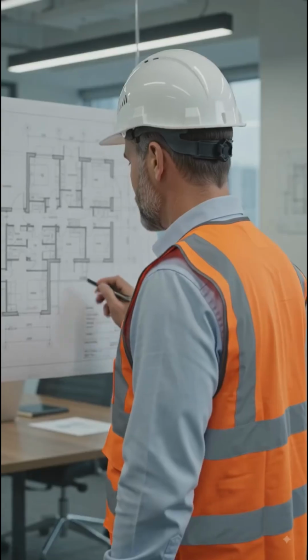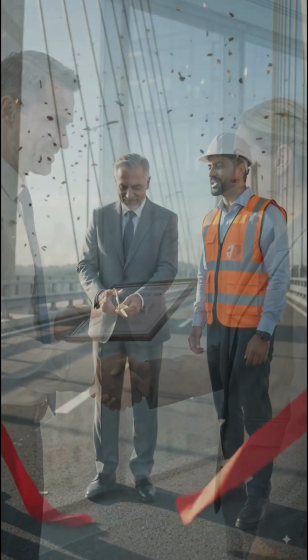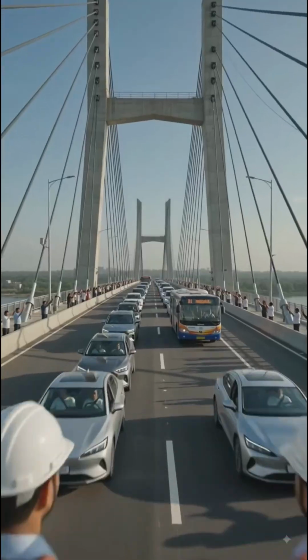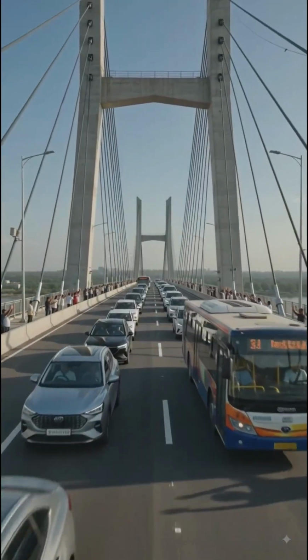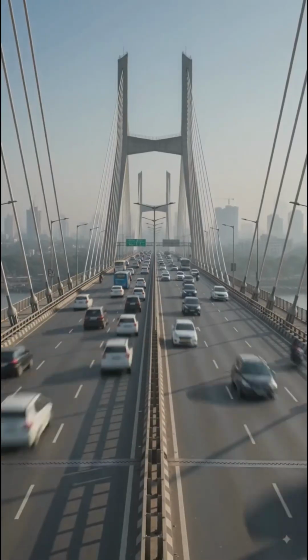Authorities verify compliance with design requirements. This covers construction quality standards and safety regulations. The bridge is now officially open to traffic. What began as surveys, calculations, foundations, towers and cables has become a vital everyday connection.